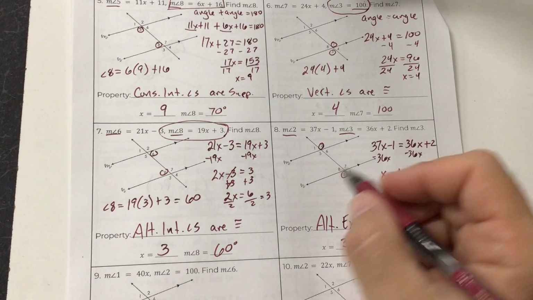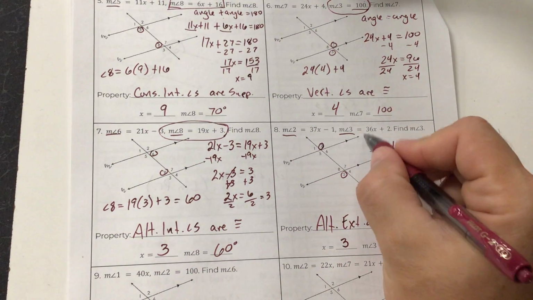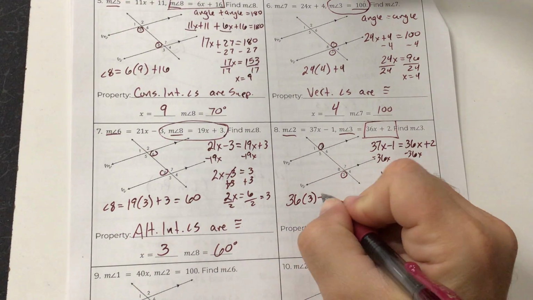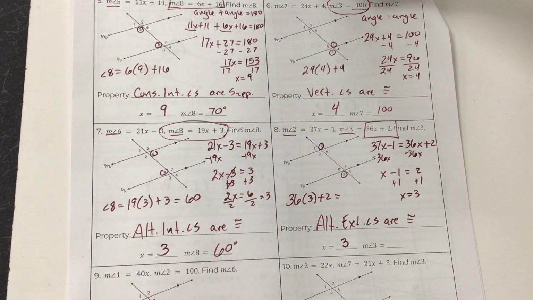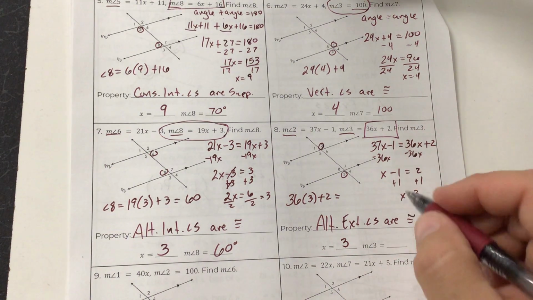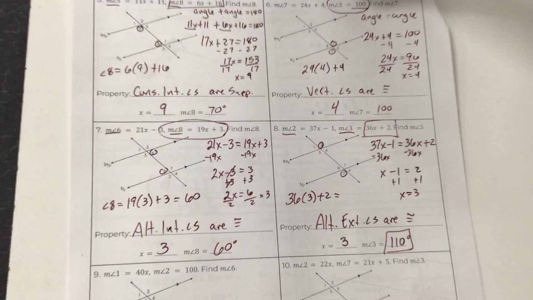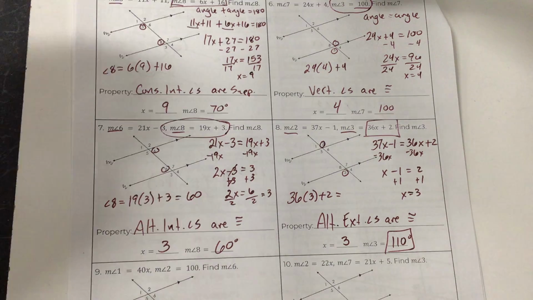Then I'm going to plug that in up here for one of the two angles. They want angle 3, so I plug into that. 36 times 3 plus 2. Do that all at once, that is 110. Okay? All right.